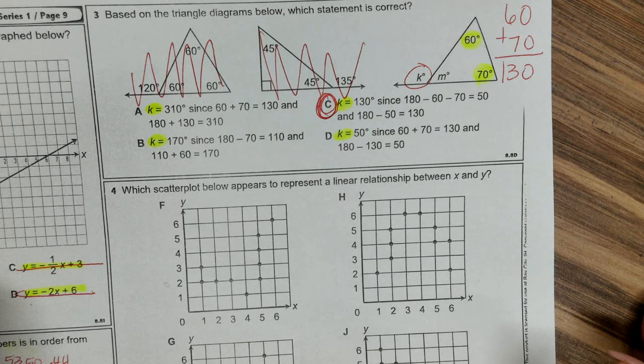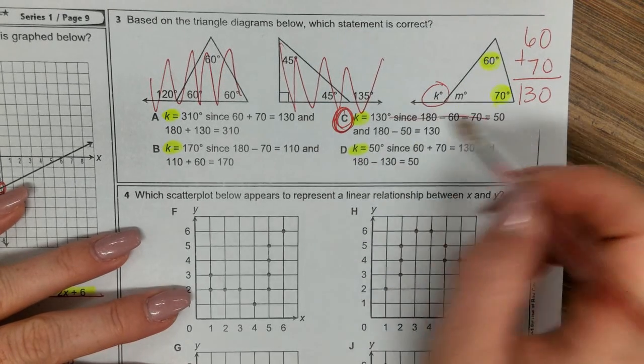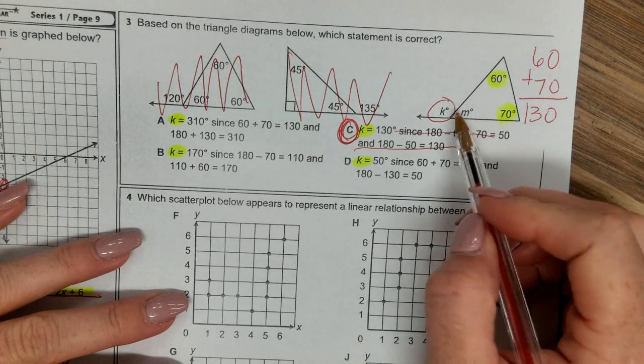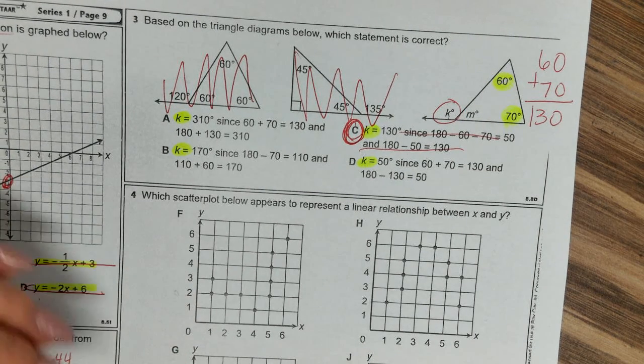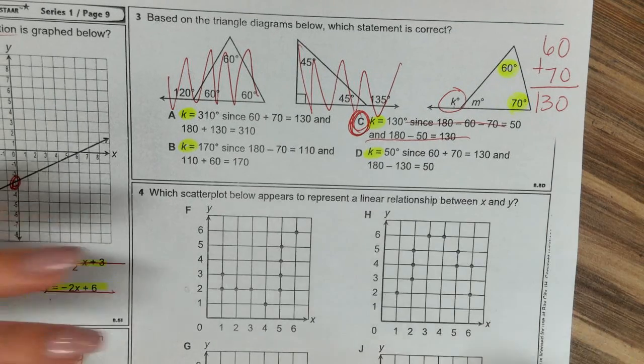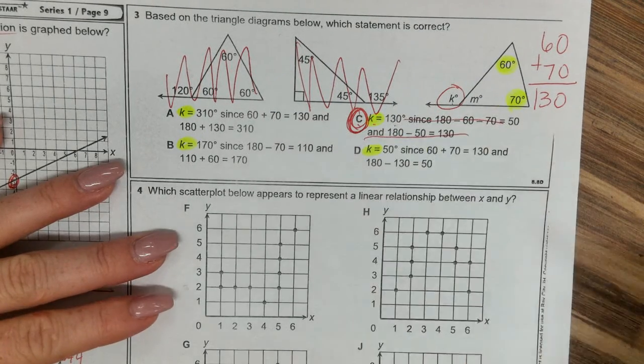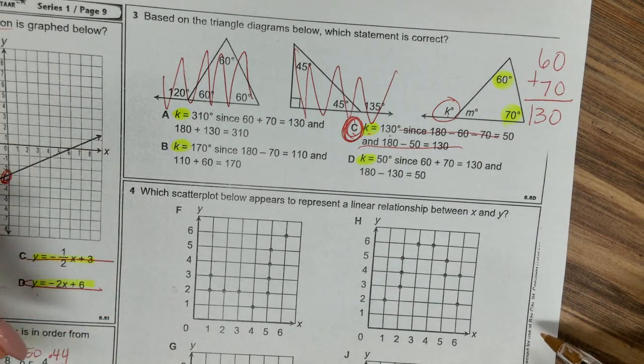You have a question? No, we don't worry about the explanation. Don't worry about anything that says. All you worry about is K is equal to 130 degrees. So don't look at the explanations. Just K is 130. Does that make sense?